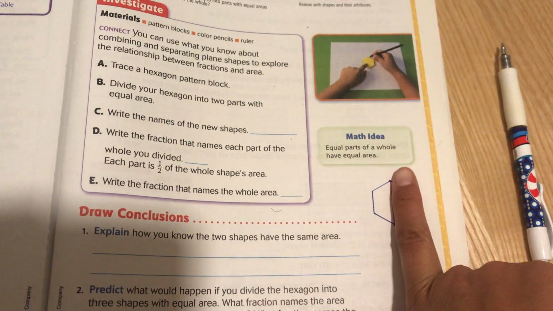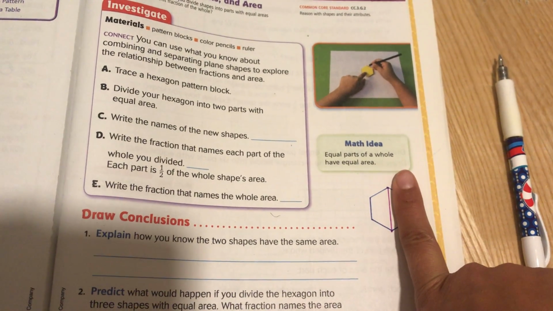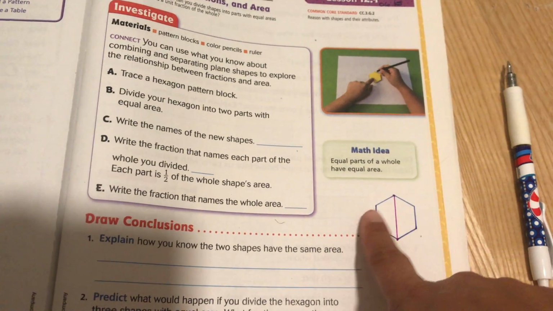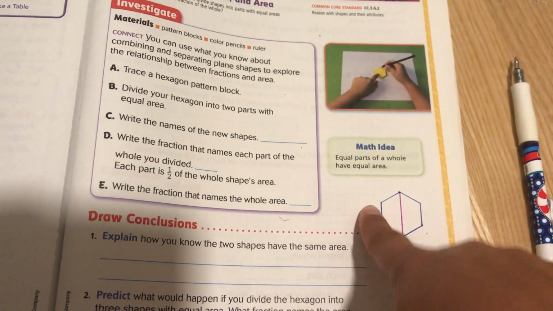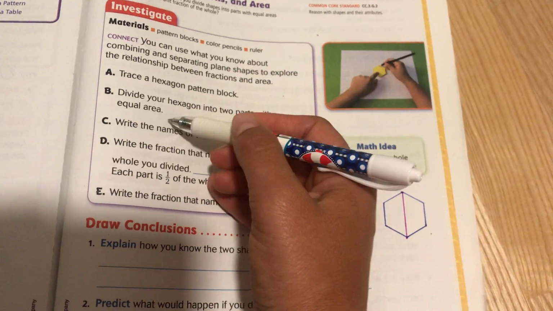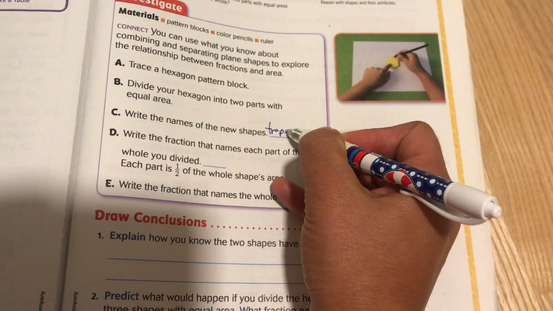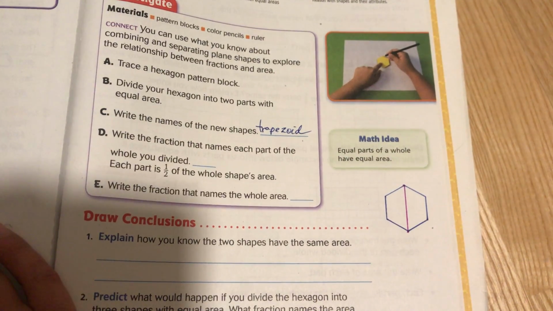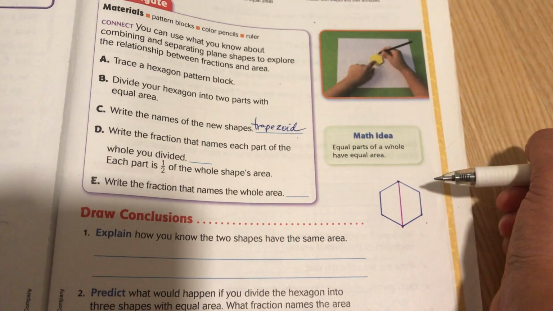So write the names of the new shape. The new shape looks like this. Okay, so it's got opposite sides that are parallel, but they are different lengths, and only one set of parallel lines, right? These guys are not parallel. So my new shape is a trapezoid. Yeah, it's a trapezoid.